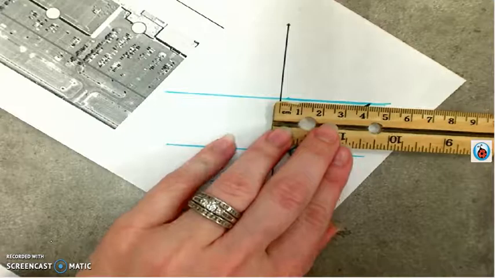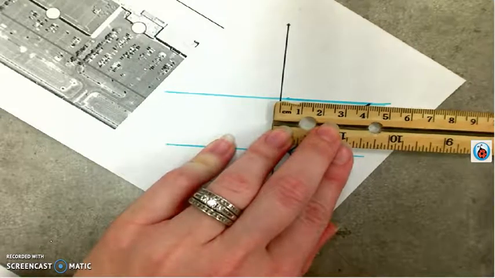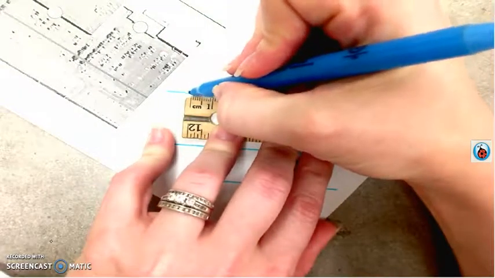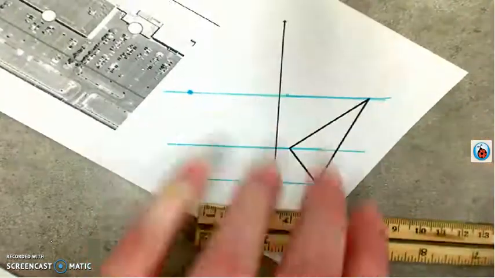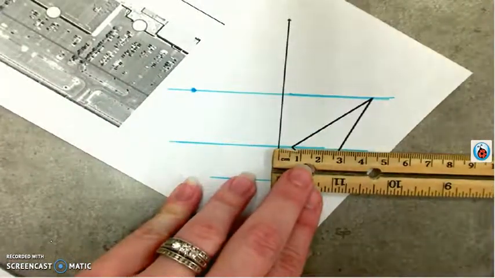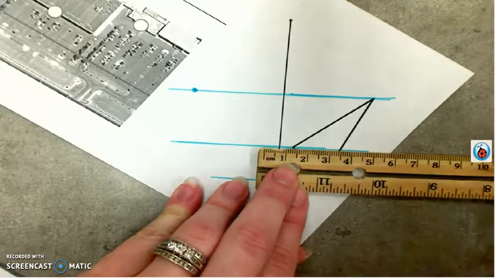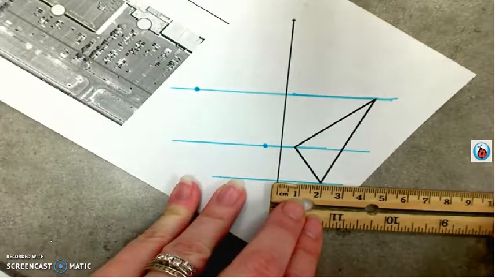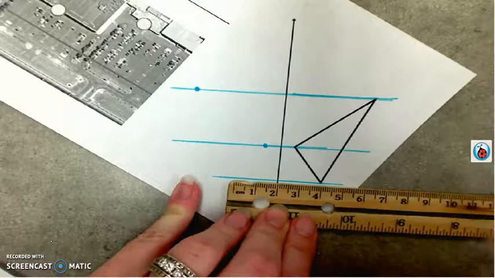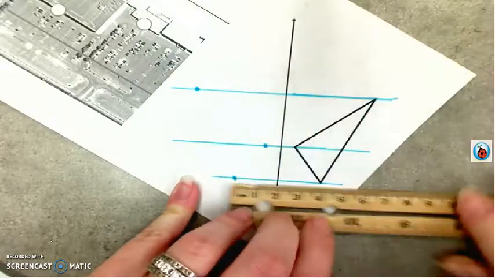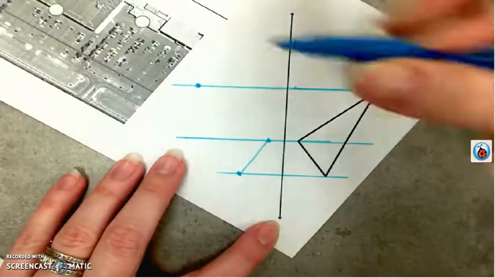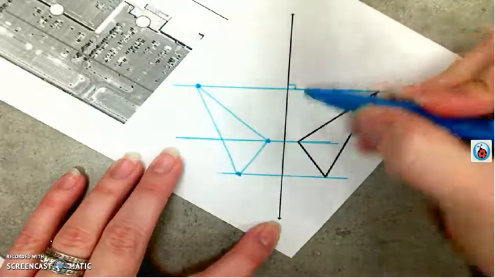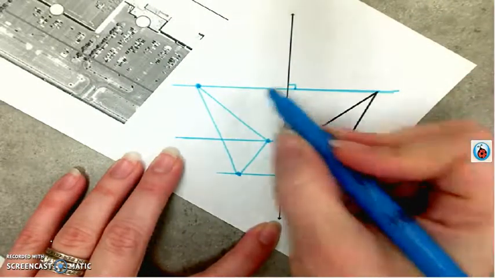So it looks like this first point is maybe 4.1 centimeters from the reflection line, so I'd want to go 4.1 for my image point. So you're just going to do that each time, maybe 0.6 or 0.7, pretty close to the line. And looks like exactly 2. And so that's a nice way to get a pretty accurate reflection. Making sure you're going perpendicular and that you have those equal distances in there.